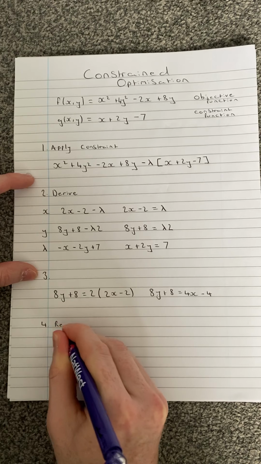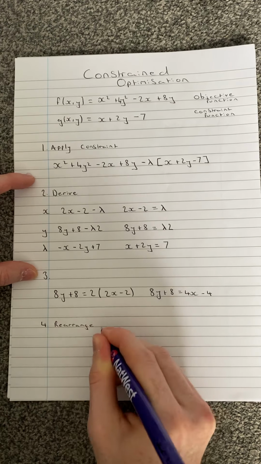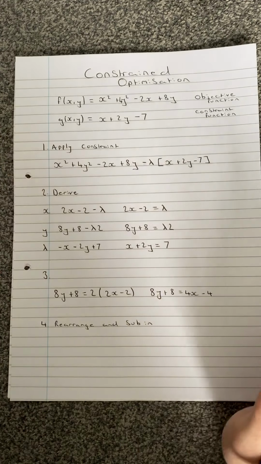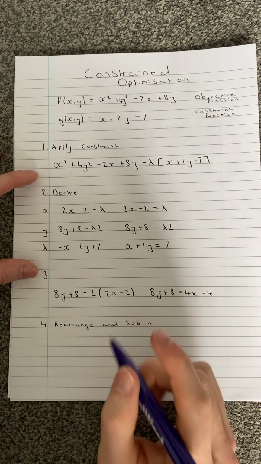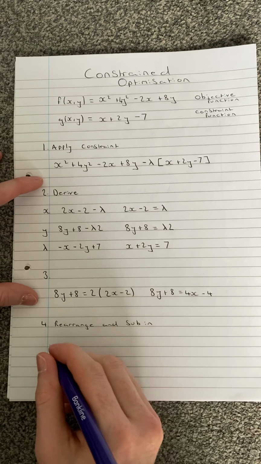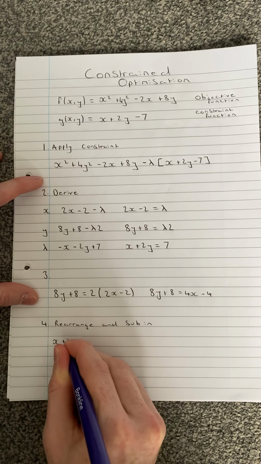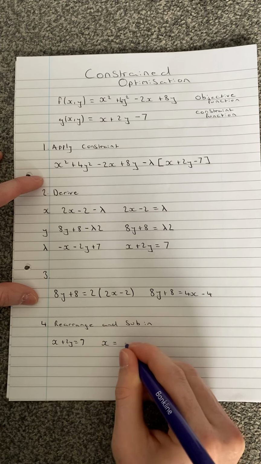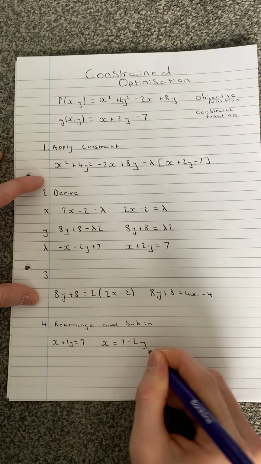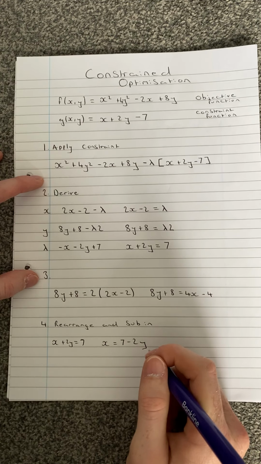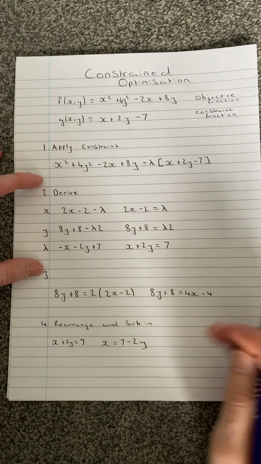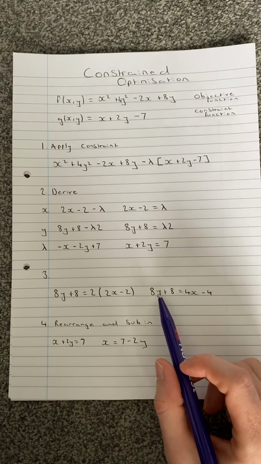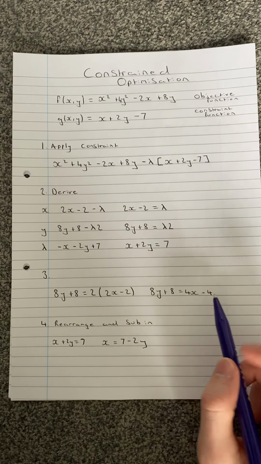So rearrange and sub in. What we're going to do here is rearrange this and make x equal to, so if we've got x plus 2y equals 7, we can make x equals 7 minus 2y. All we're going to do is sub this x equals 7 minus 2y into 8y plus 8 is equal to 4x minus 4.